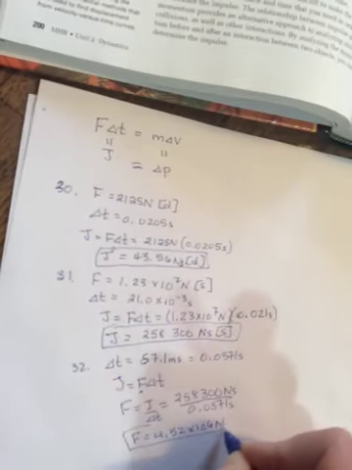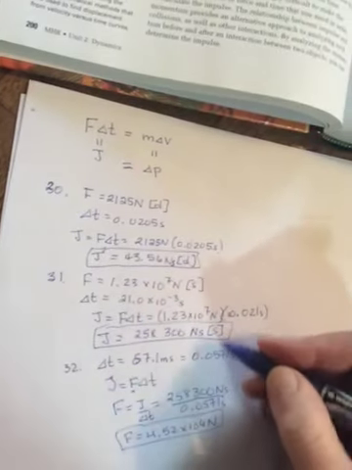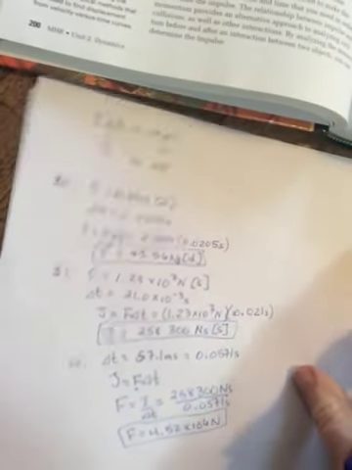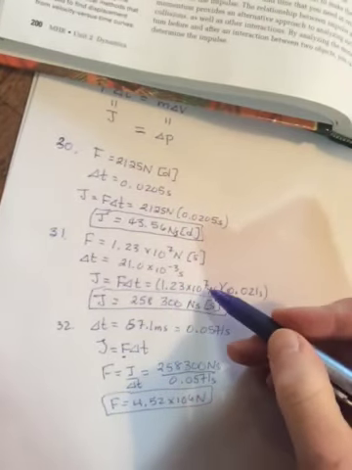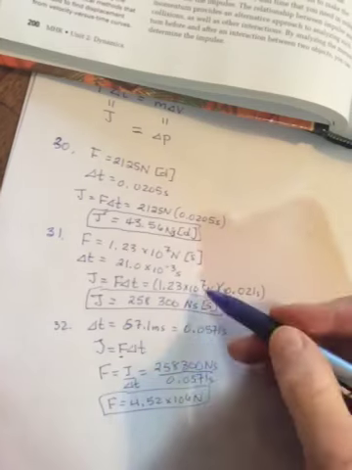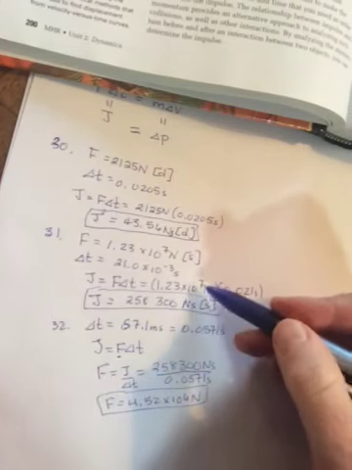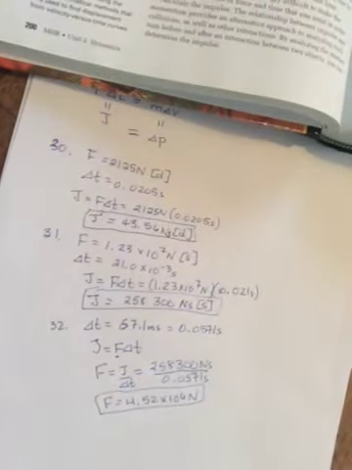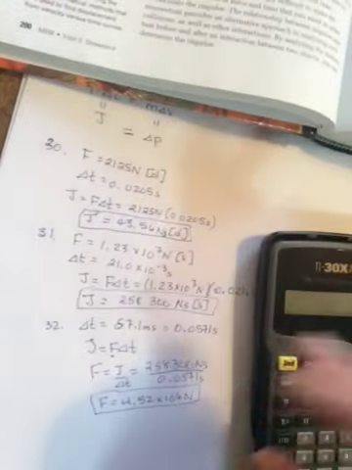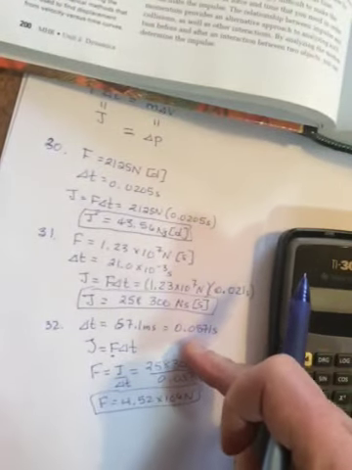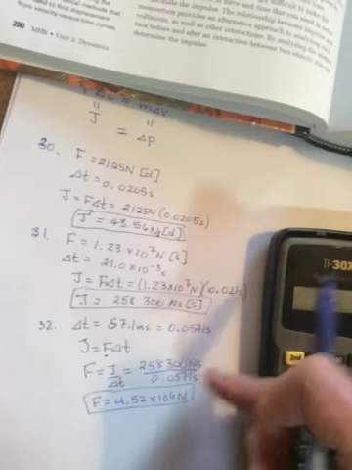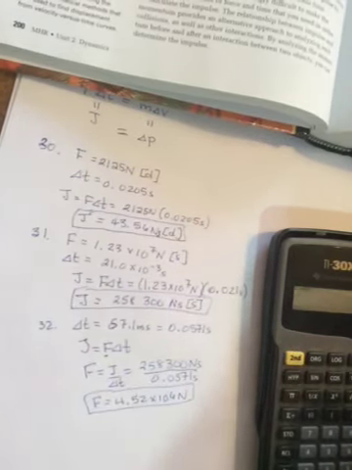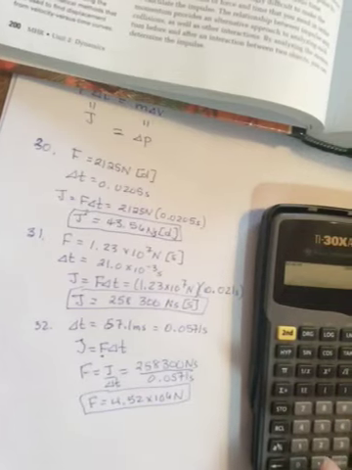Now that's still pretty big, but look, it's almost a factor of 10 tinier than the original force. So by adding 0.036 of a second, which is really, really tiny, we've cut the force by a huge amount.